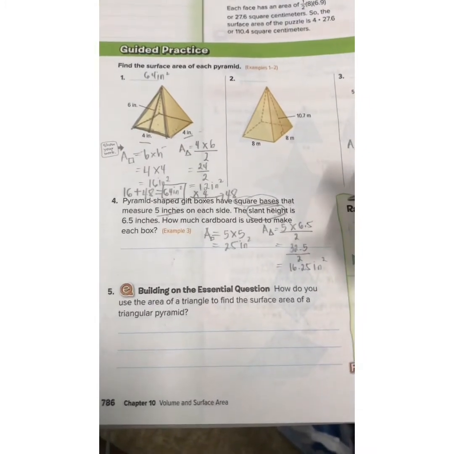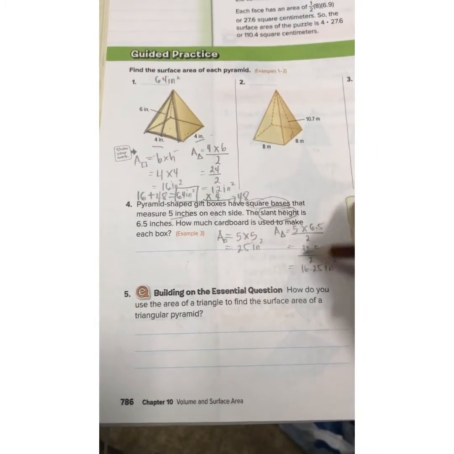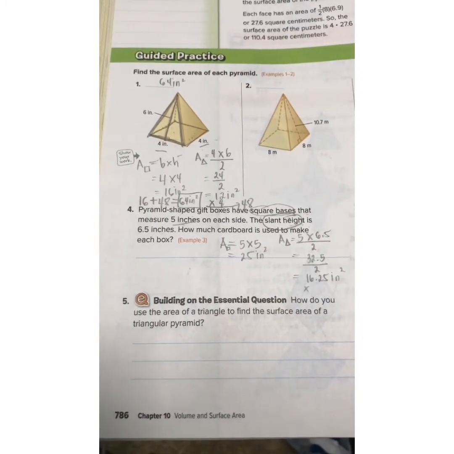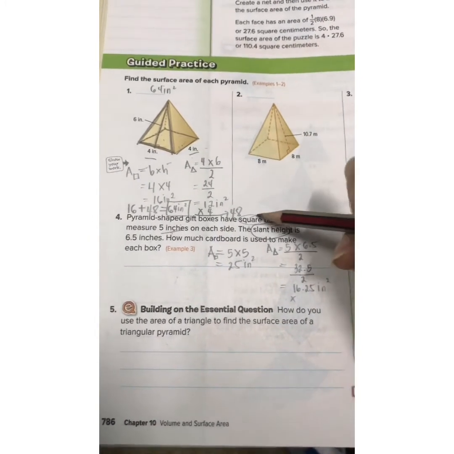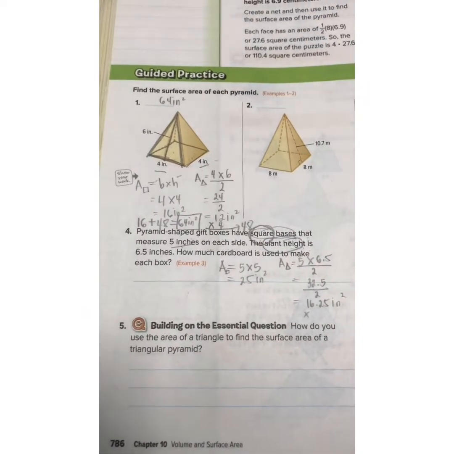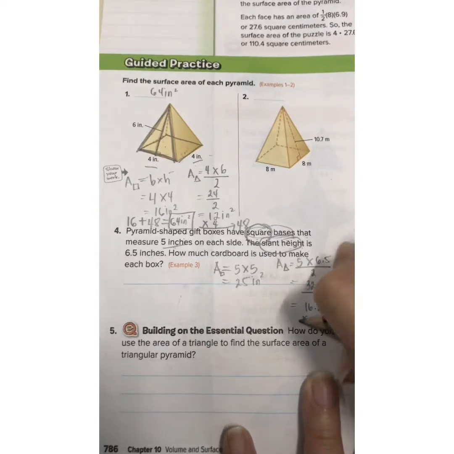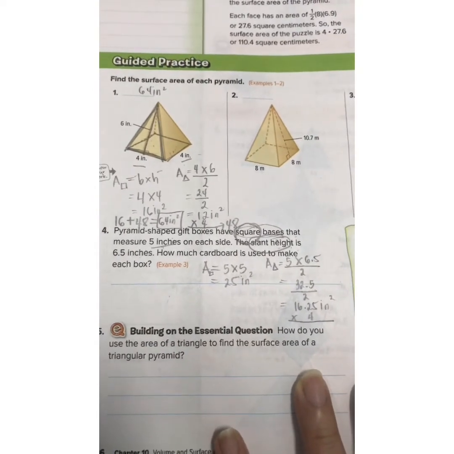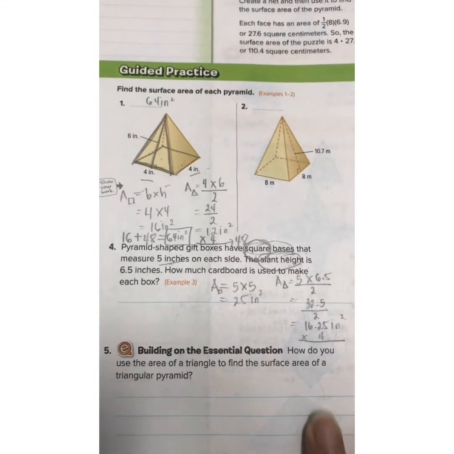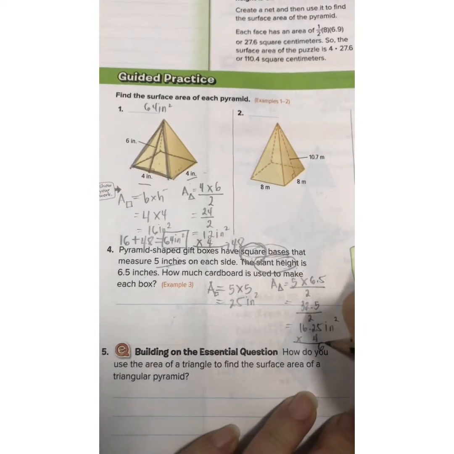Now, we're not yet done because we will multiply this lateral face by how many? By 4. Correct. Why 4? Because the base is a square and a square has 4 sides. So we will multiply 16.25 times 4. That would give us 65.